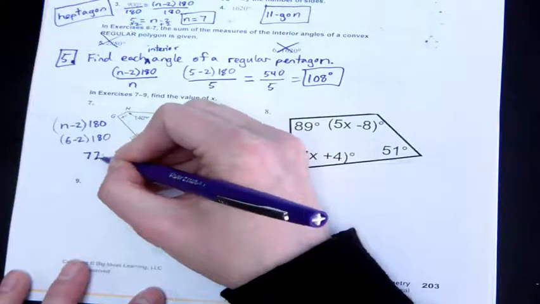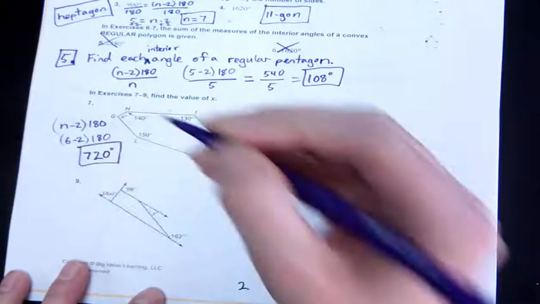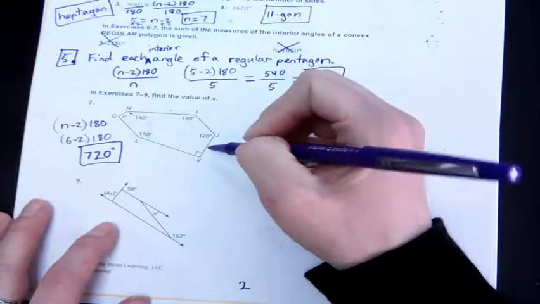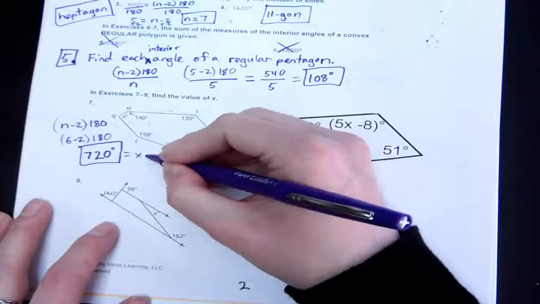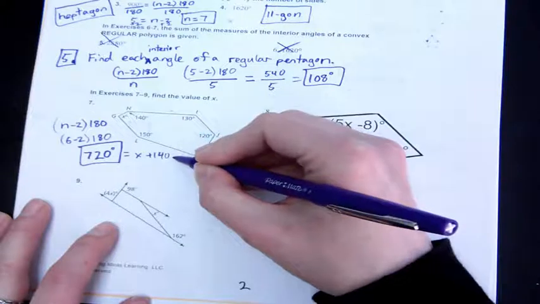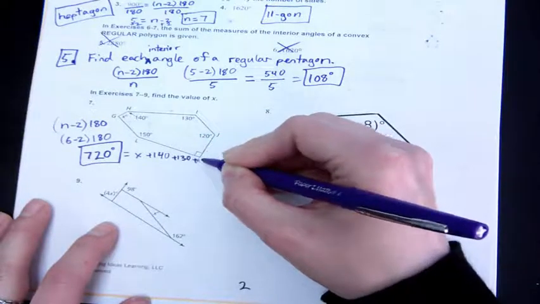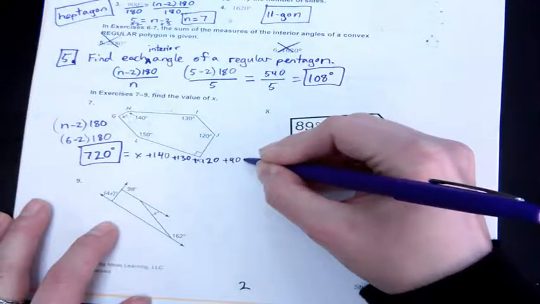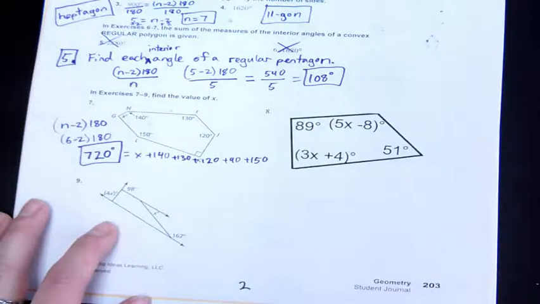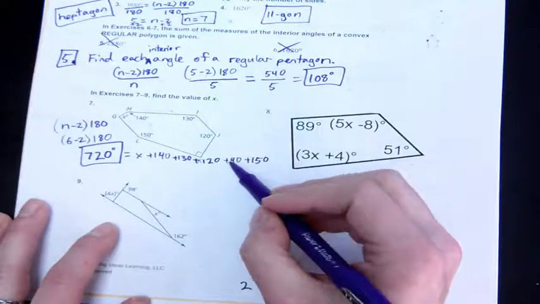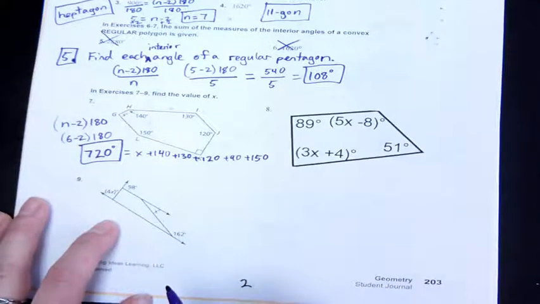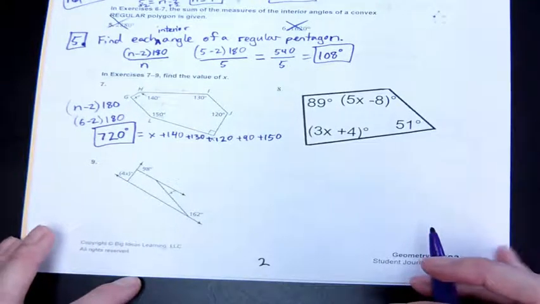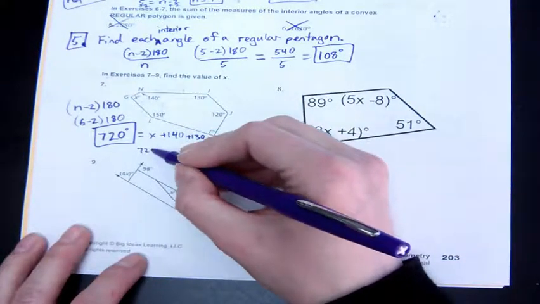That comes out to 720 if you type it in your calculator or do your math. So 720 is the angles, and then I just subtract what I already have. So I do 720 equals x plus 140 plus 130 plus 120. What does a square mean? 90. Plus 90 plus 150. And then I just add them all up and subtract from 720.